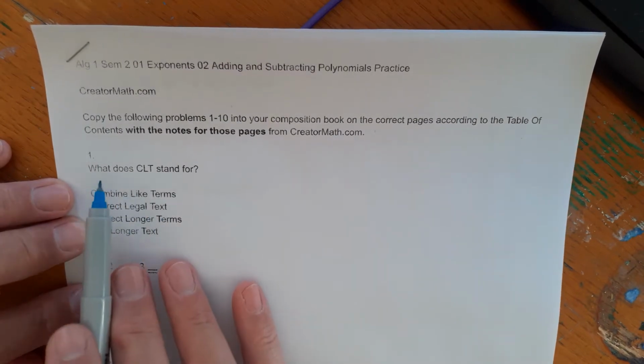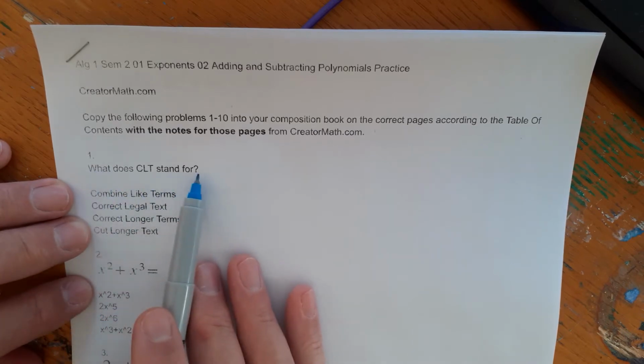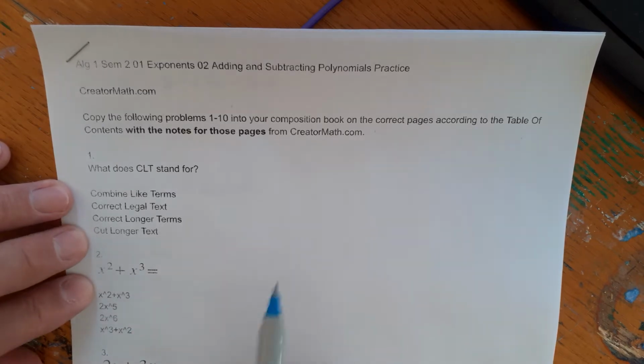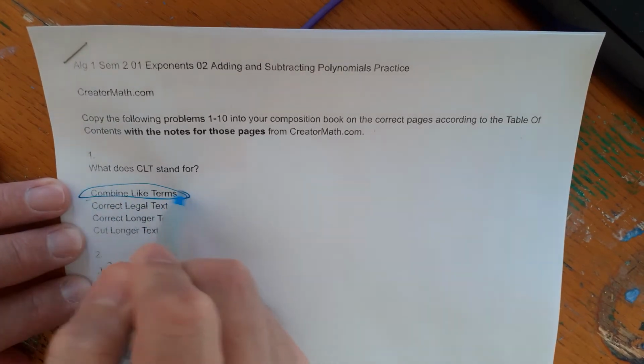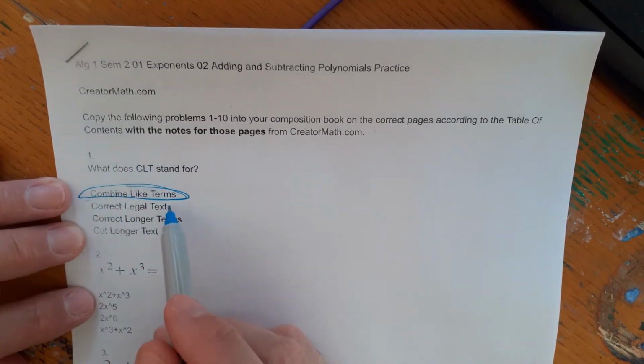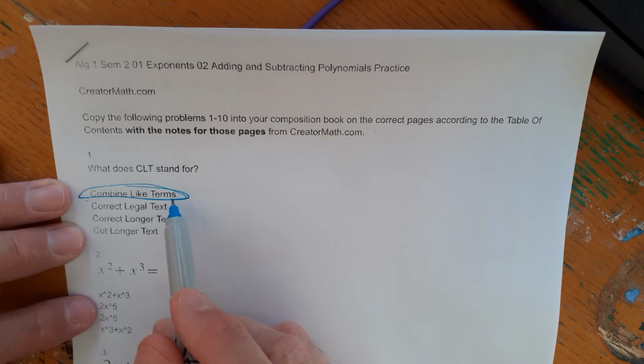The first thing they ask us is, what does CLT stand for? CLT is a concept that you should have heard by now in your math career. It stands for combine like terms. Now, just some information. In my multiple choice questions that I go over here, my answer always appears up at the top. When you're doing the assignment that you've got, it's going to randomize these, so yours won't always be at the top. Mine is, though.